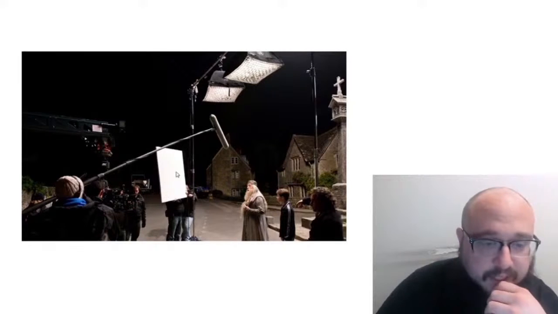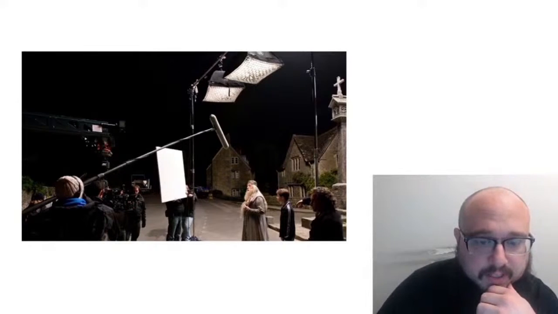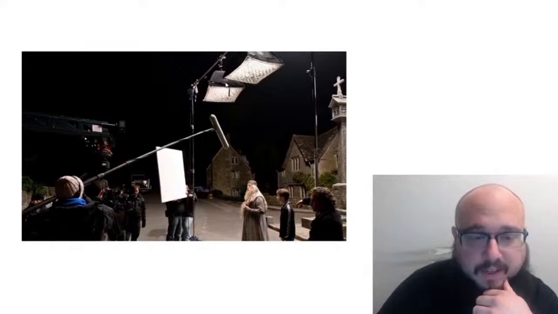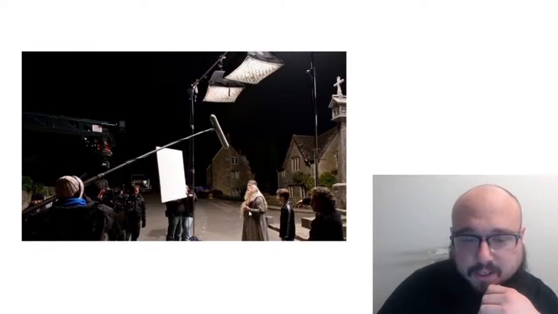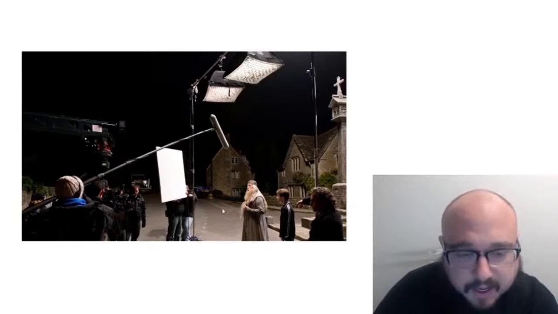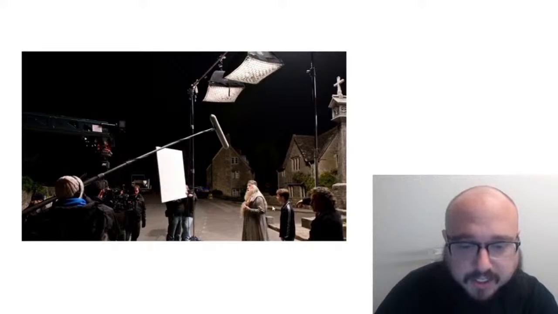This is a good example of all of that. So you've got this huge wash of light that's coming down here, and then they're bouncing that light directly over at the actor to create this one single light source that's just filled out the whole scene.